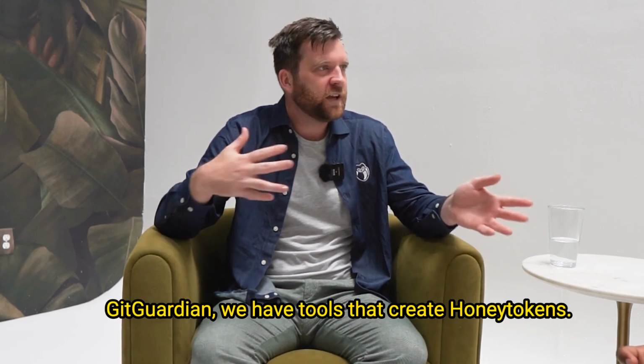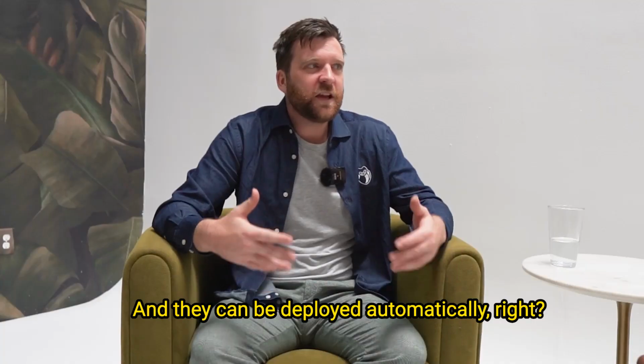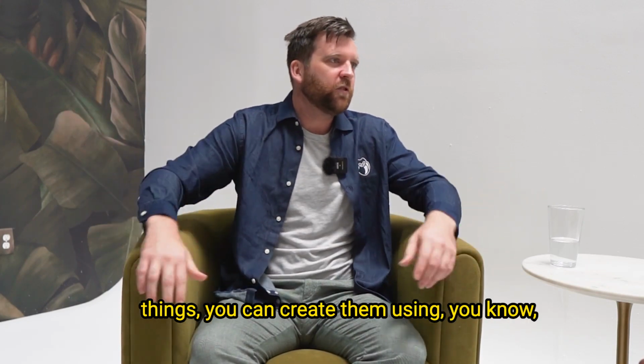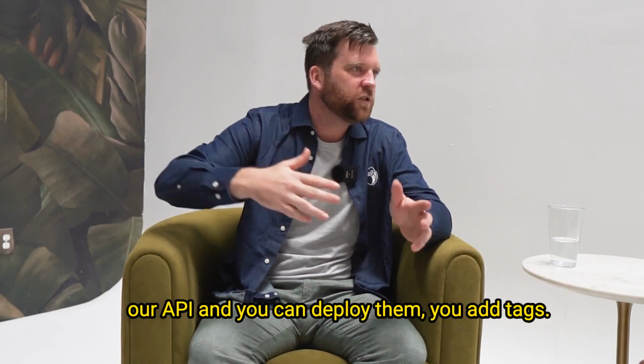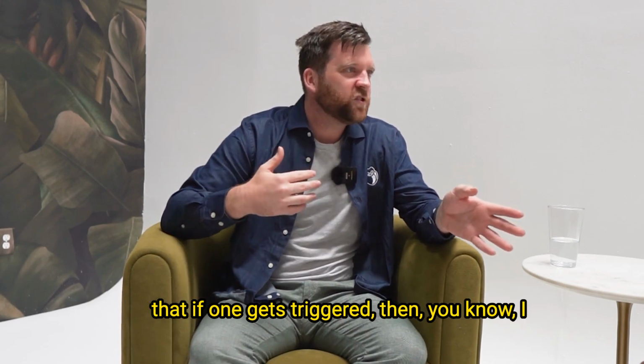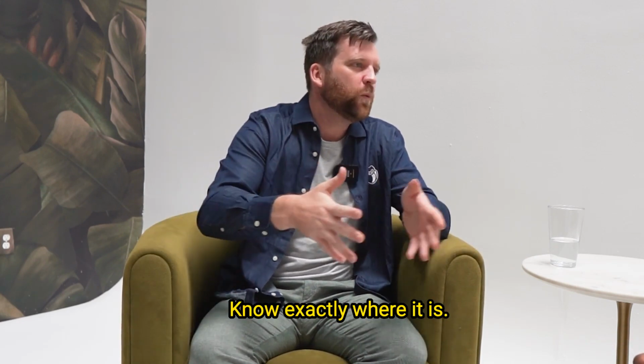It depends what you use. At GitGuardian, we have tools that create Honeytokens, and they can be deployed automatically, right? So if you want to deploy 1,000 of these things, you can create them using our API, and you can deploy them. You add tags, so you know exactly where they are, so that if one gets triggered, you don't go, where did I put that again? Can't remember. Was that on the net? You know exactly where it is.